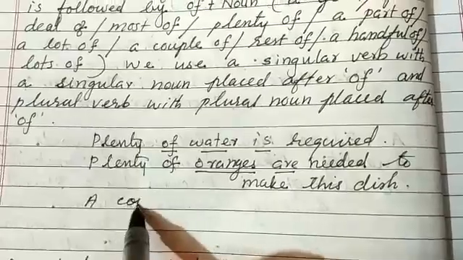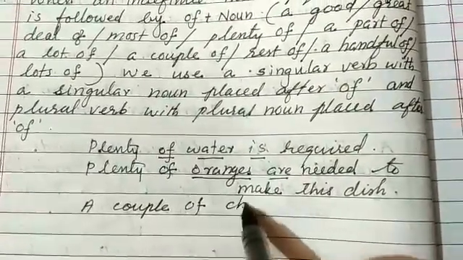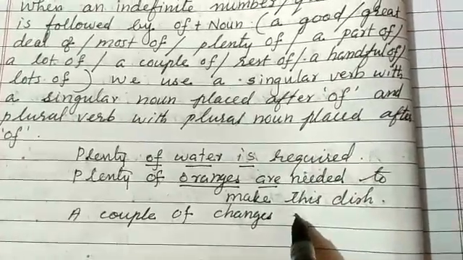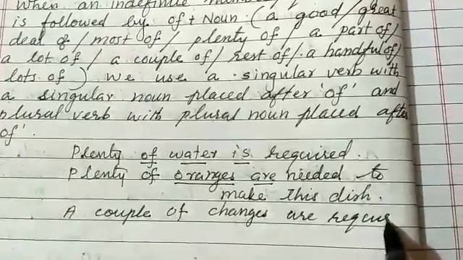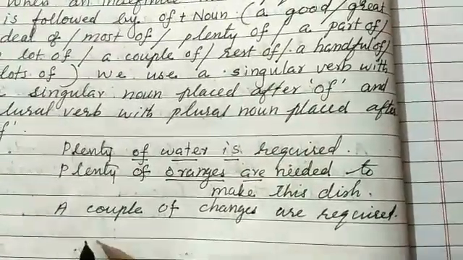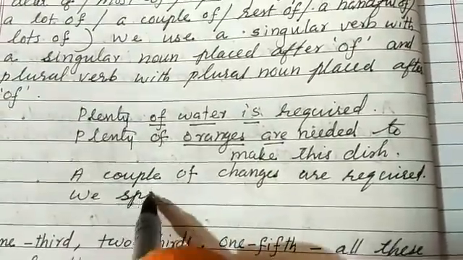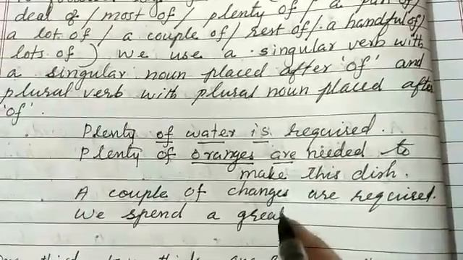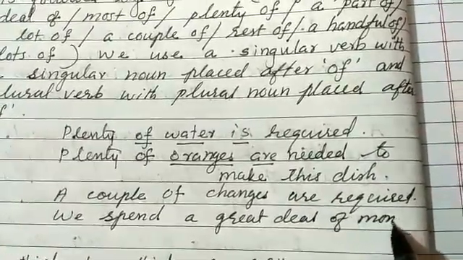A couple of changes are required. We spend a great deal of money.